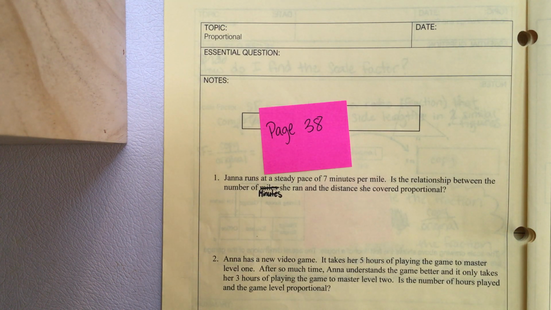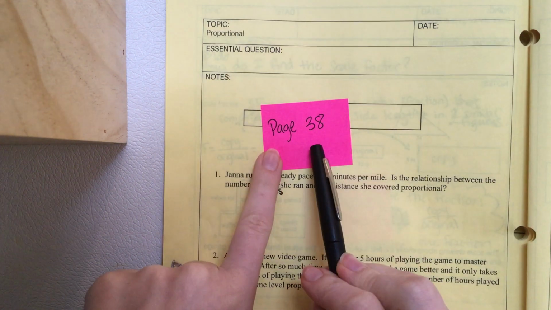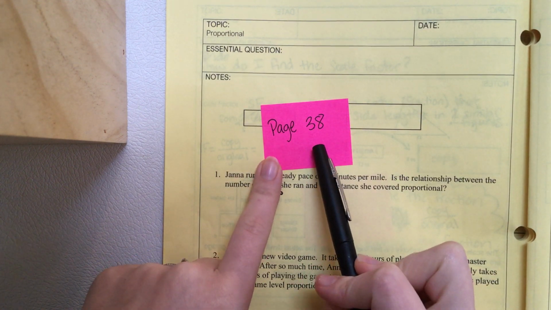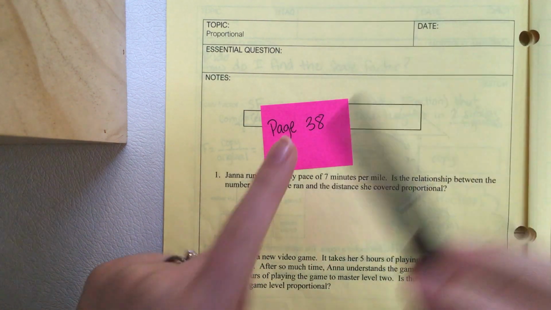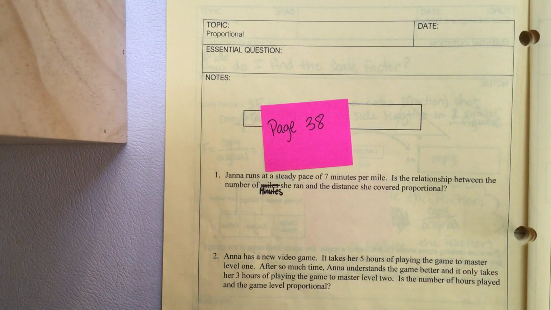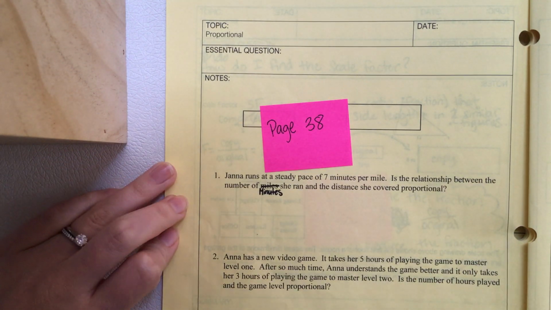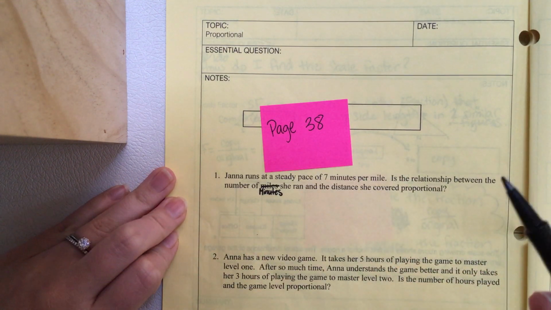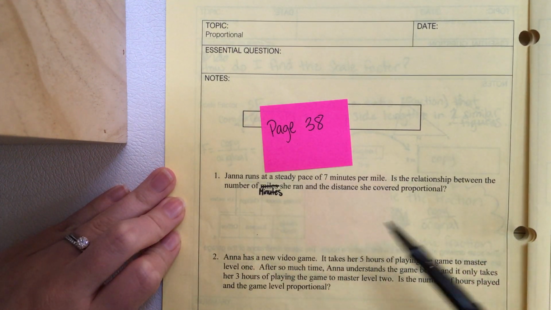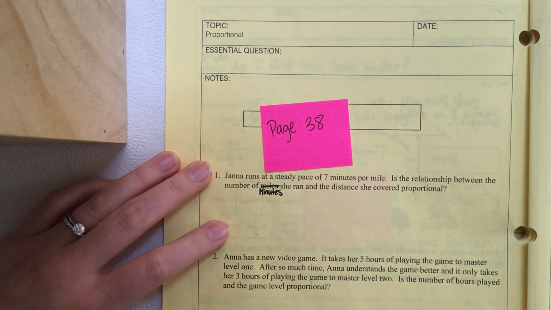We are working on proportional. And what does it mean for something to be proportional? So we are on page 38 in your notebook. Go ahead and make sure you fill out today's date. And as I said, we're talking about proportional relationships between two either images or just two different things. So we'll see that in some of our word problems, everyone's favorite.